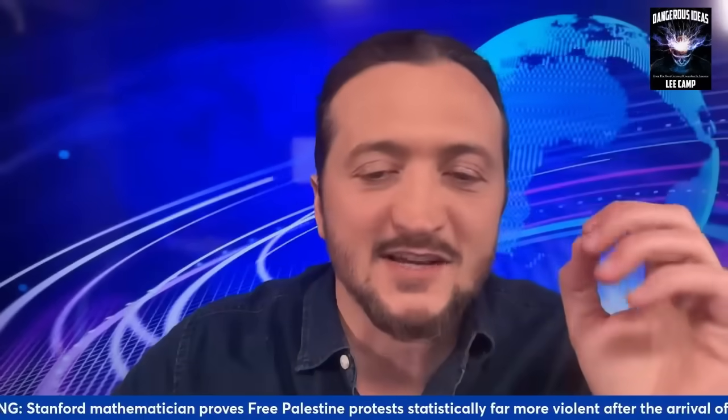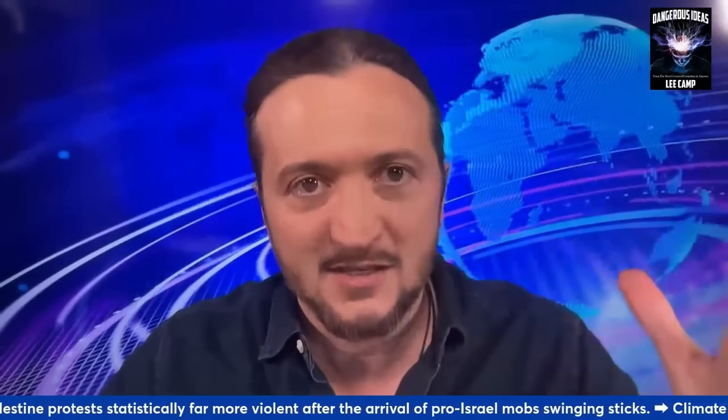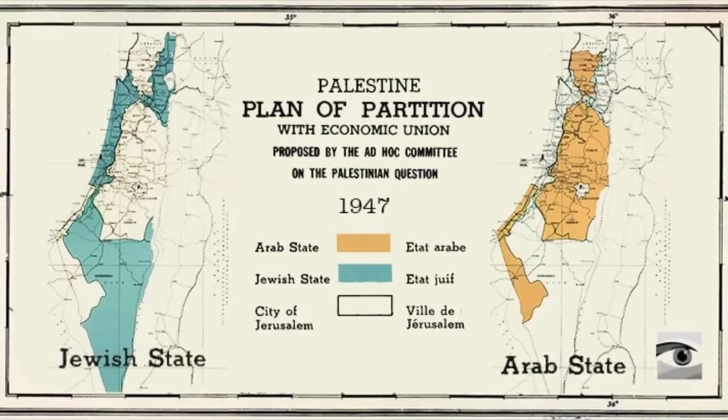The resolution. This has to do with the creation of Israel. I knew that it was a UN vote called the Partition Plan that was voted on in 1947, right? Post World War II. The Partition Plan gave away Palestinian territory.